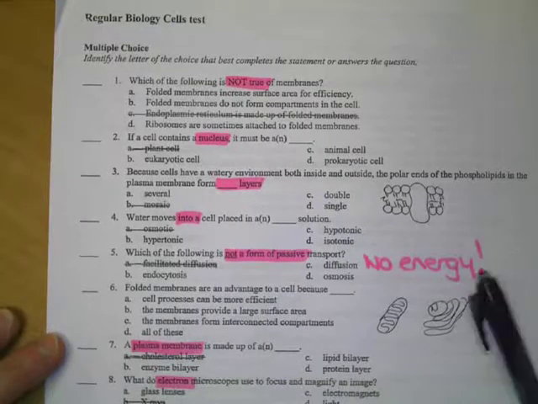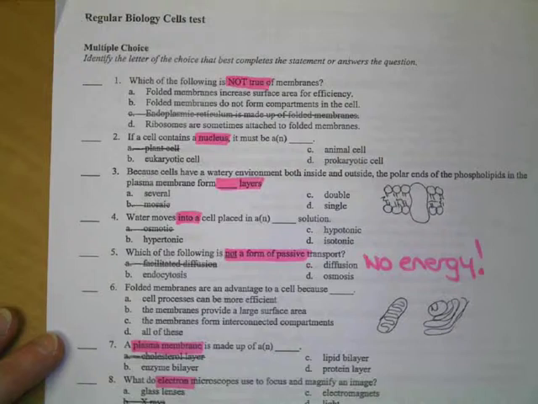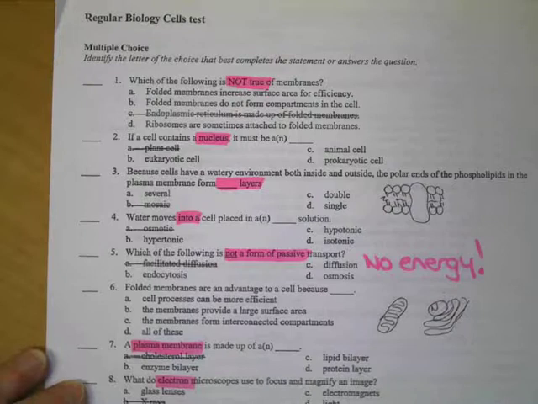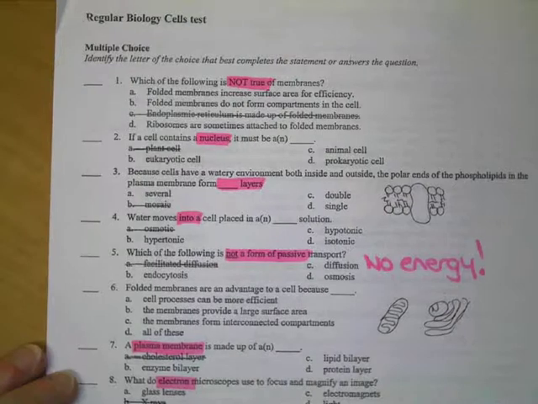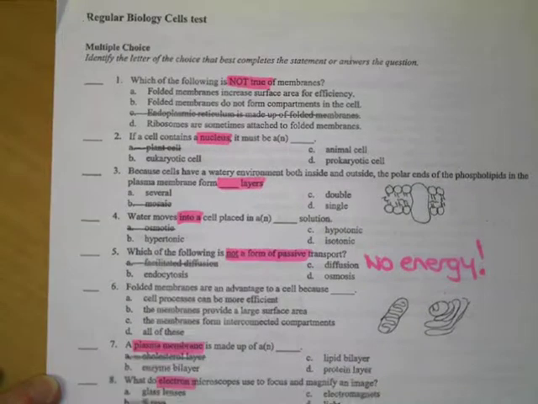Number 9, which of the following is a main idea of the cell theory except, so you're looking for the one that does not fit the cell theory facts. That all organisms are composed of cells, that the cell is the basic unit of organization of all organisms, that all cells are similar in structure and function, and that all cells come from pre-existing cells. So you're looking for the one that is not part of the cell theory.